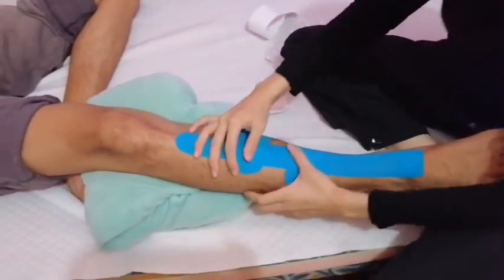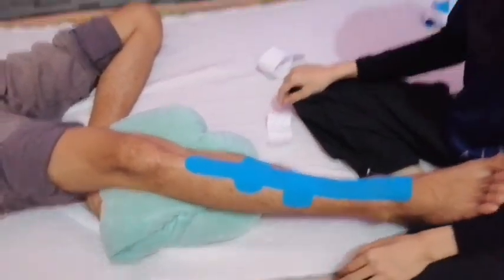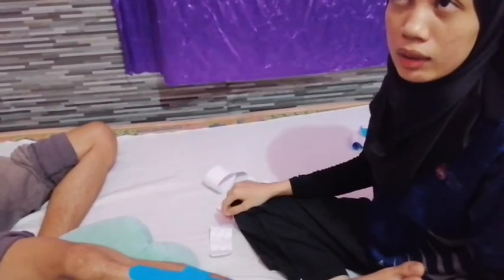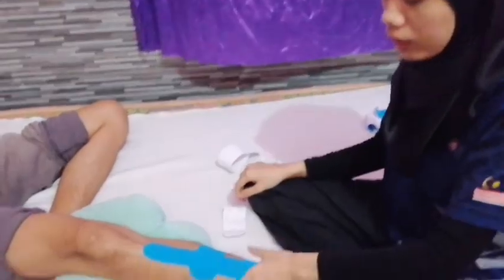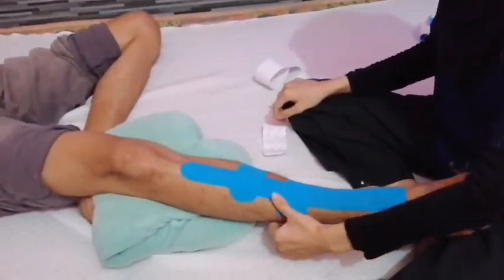This is the kinesio taping for the shin splint or maybe medial stress syndrome that usually happens for marathon athletes.